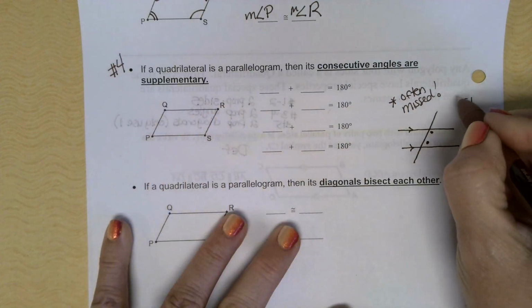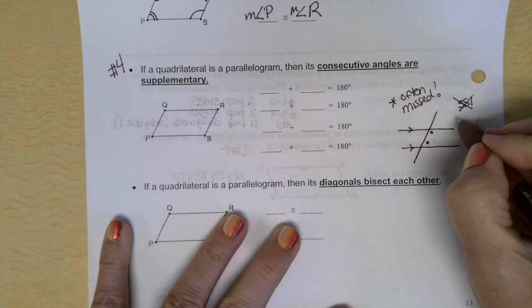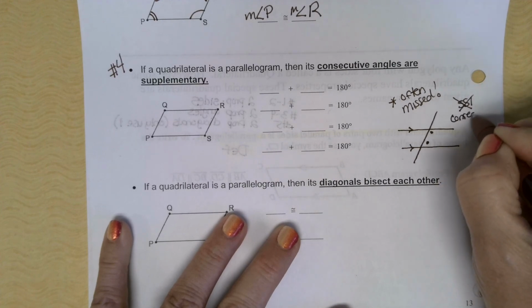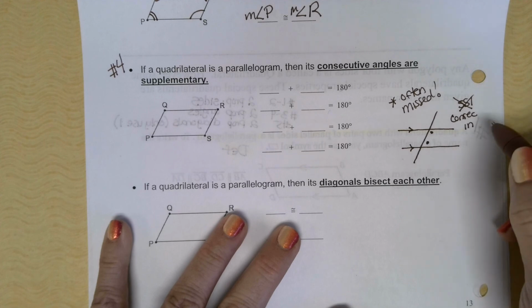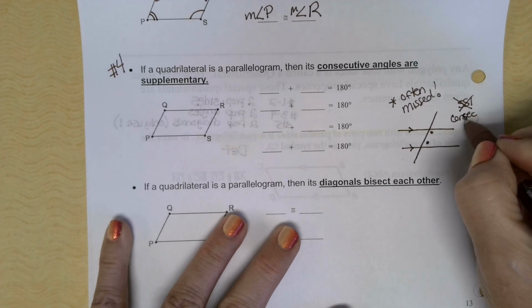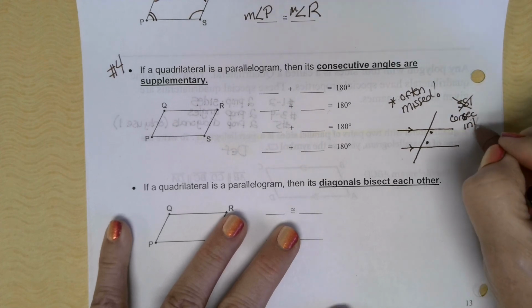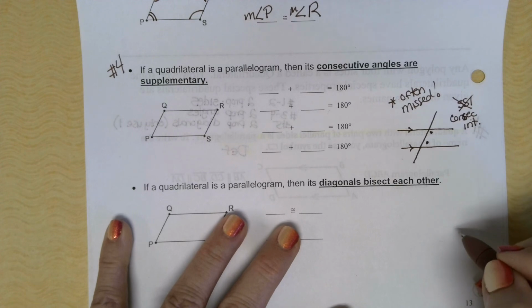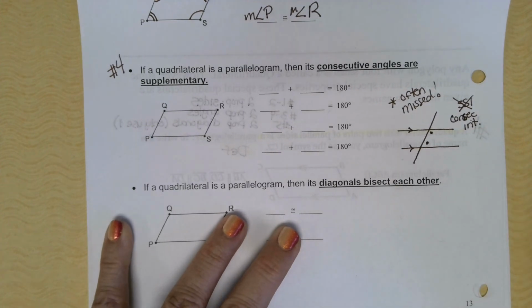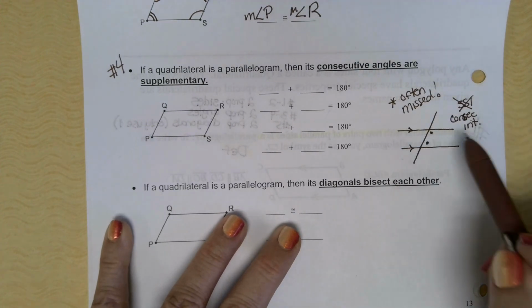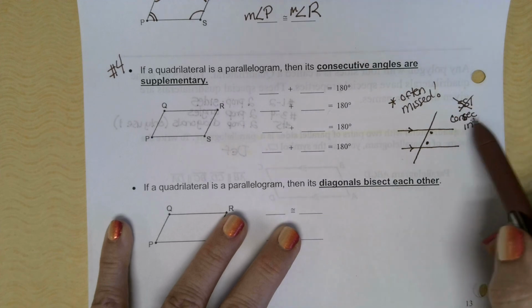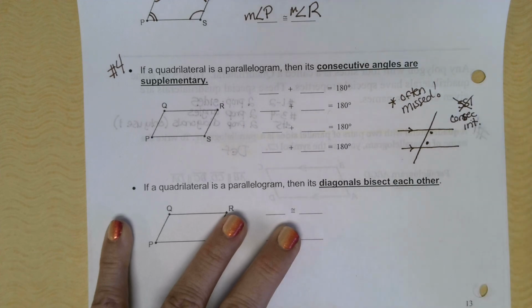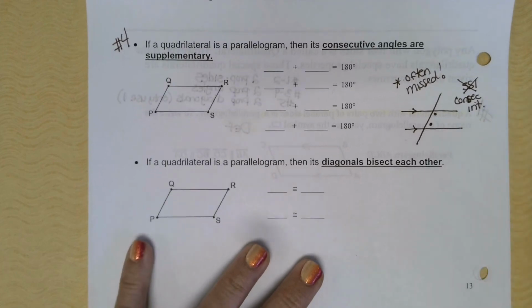So these are now not called same side interior. They are called consecutive interior angles. I don't ever really abbreviate those because we're done with those abbreviations and I just want you to call it consecutive interior. You can shorten it, but we don't use CI. It's not something that you'll see written down.